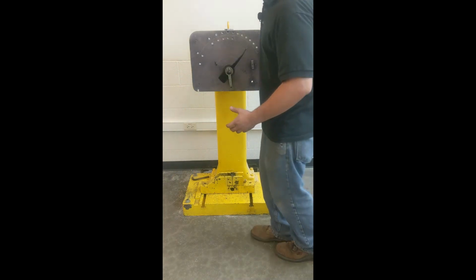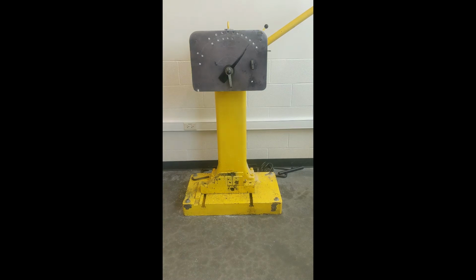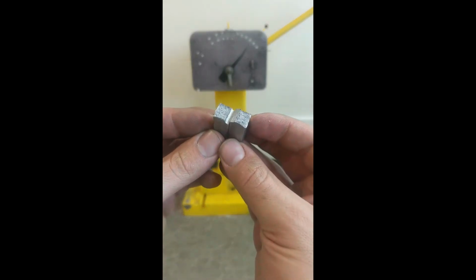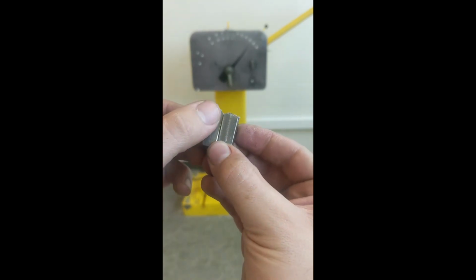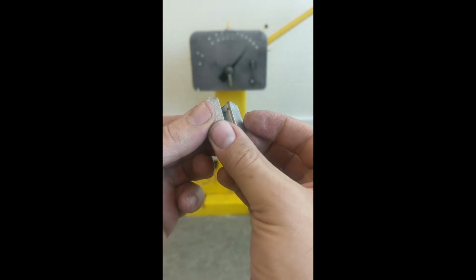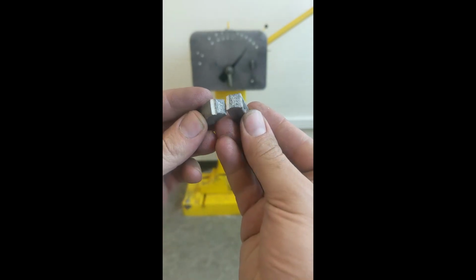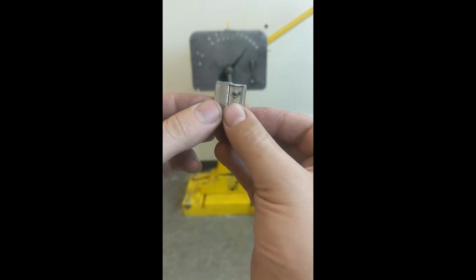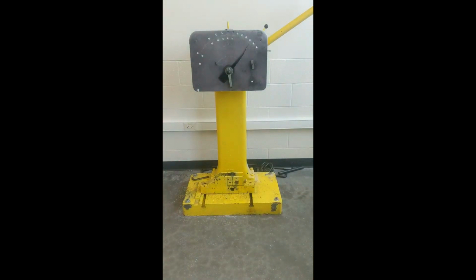Now that specimen absorbed 25 foot-pounds. The 25 foot-pound specimen, we can see there's much less evidence that this specimen deformed. It looks like it was almost like a clean break. So significantly different and significantly less impact strength.